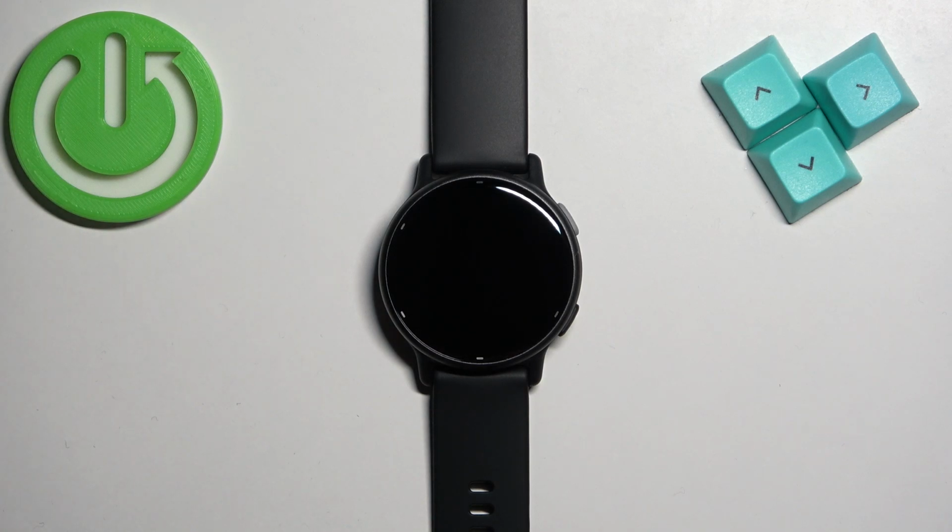Welcome! In front of me I have Garmin Vivoactive 5 and I'm gonna show you how to customize or change the glances menu on this watch.